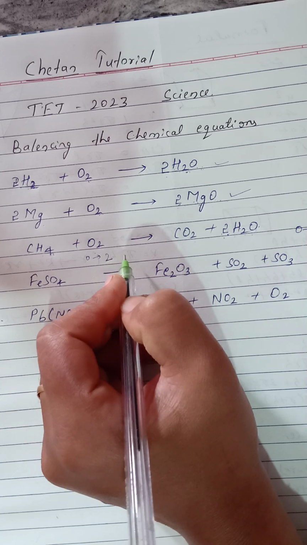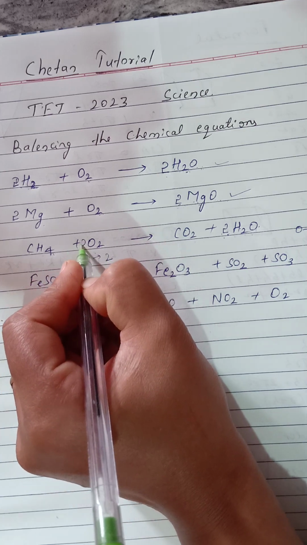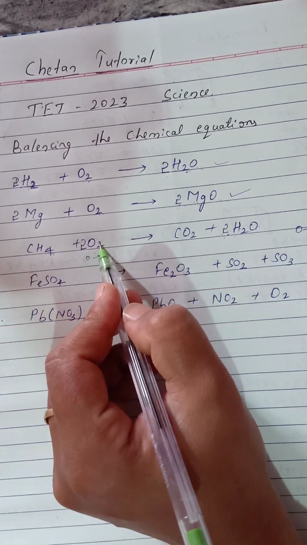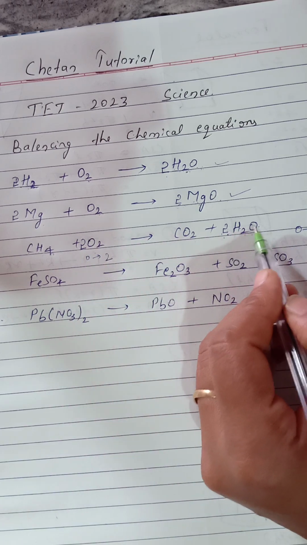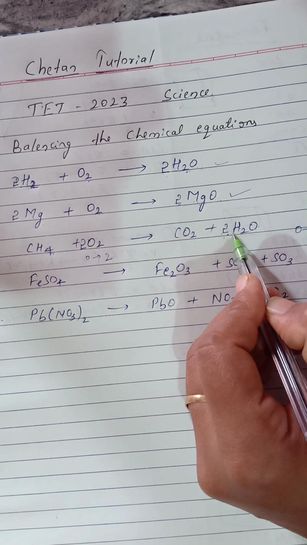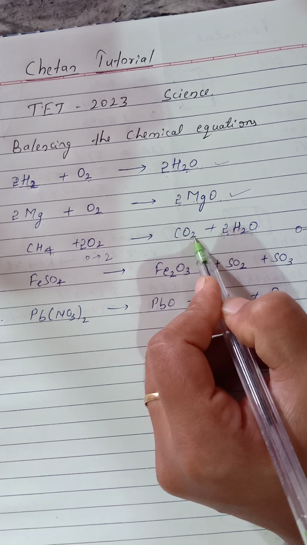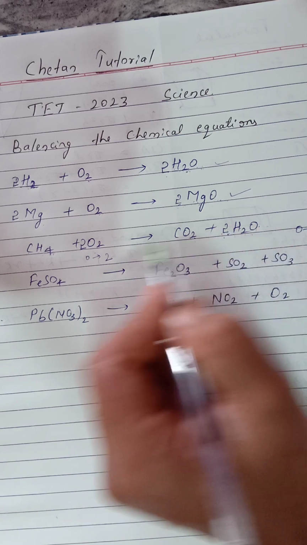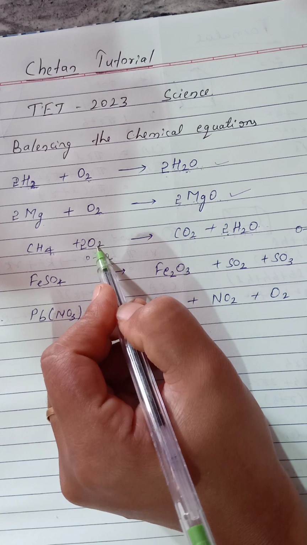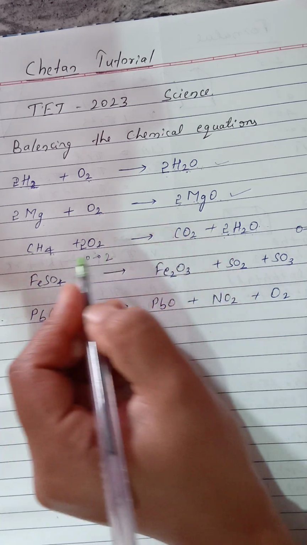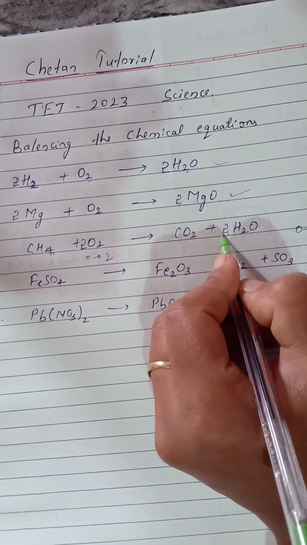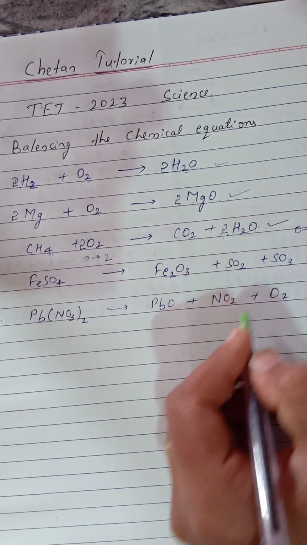reactant side is 2. So what I will do, I will write 2 at the back side of the oxygen atom. So it has become 4. 2 plus 2, 4 and here 4. Number of oxygen atoms 4 and 4. So the number of oxygen atoms is balanced. Carbon is 1, carbon is 1. Hydrogen is 4, hydrogen is 4. So this equation is balanced.